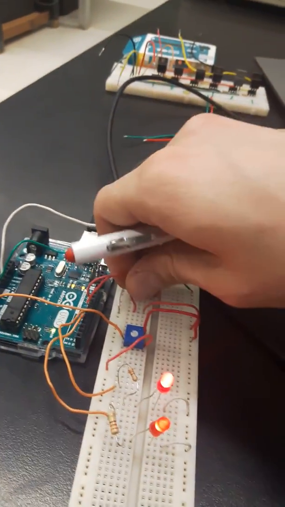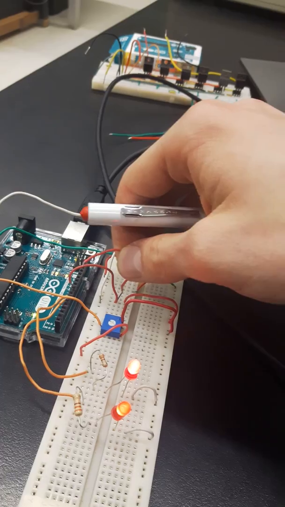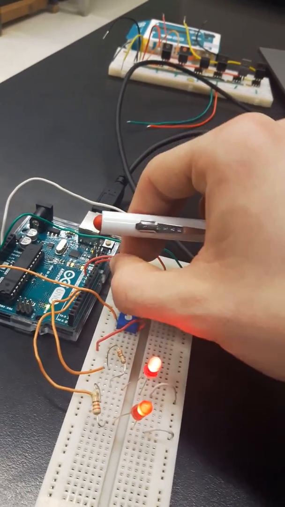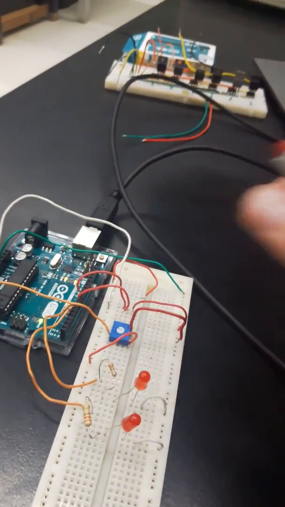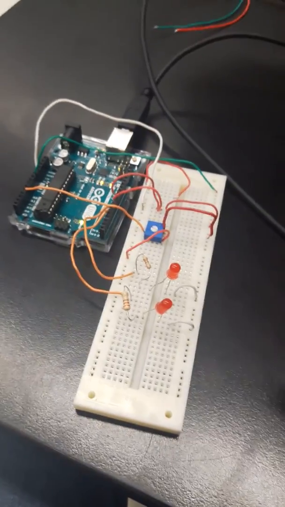And we'll set those back to ground again. Indicating it is 0.